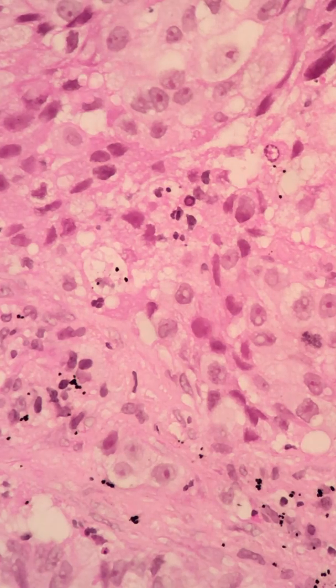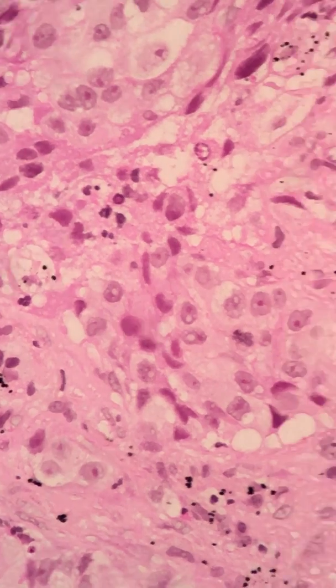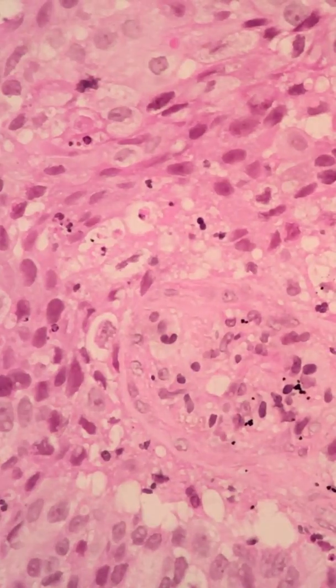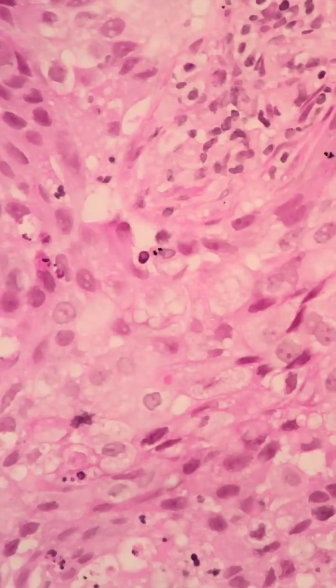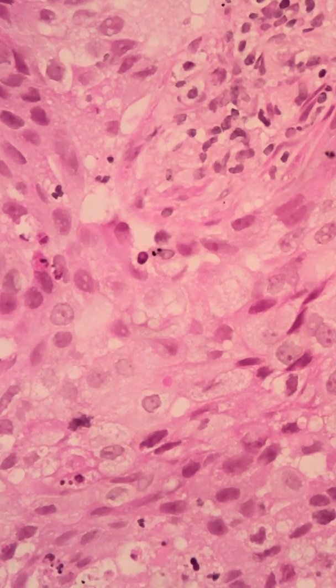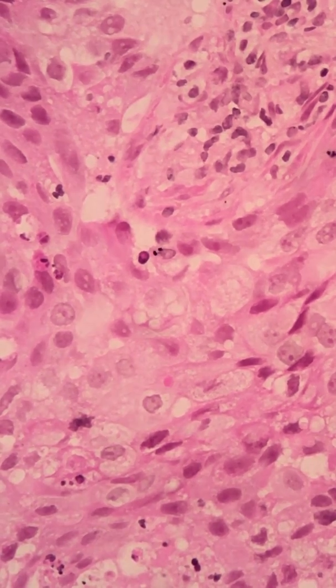In some nuclei you can see a very hyperchromatic nucleus, and in others an open or vesicular type of nuclei, where you can see a prominent nucleoli within the nucleus. So these are the atypical cells that make up this cluster of cells.